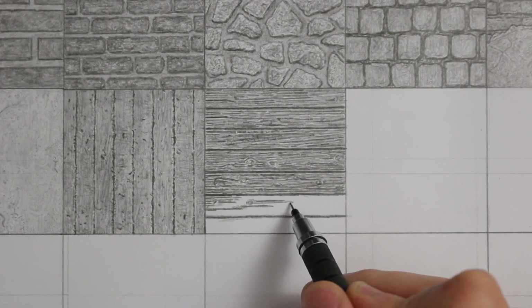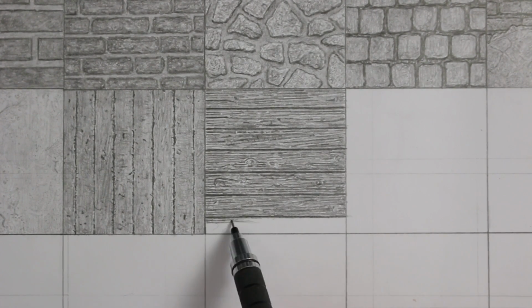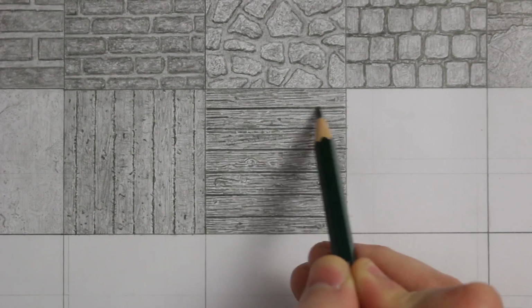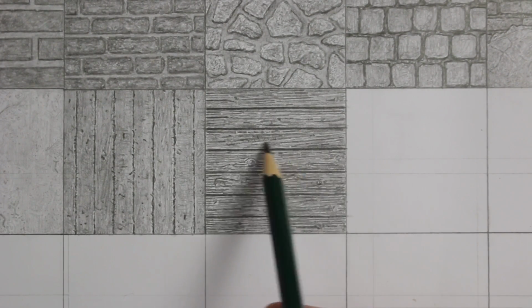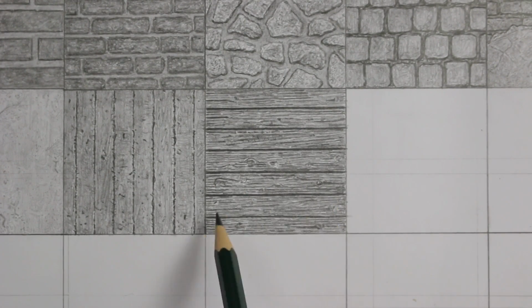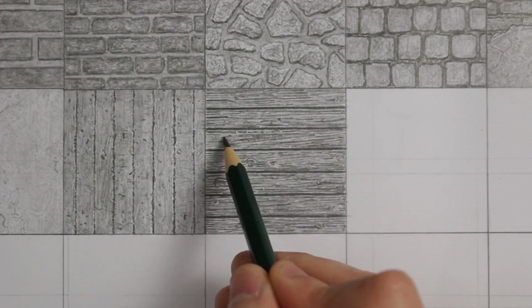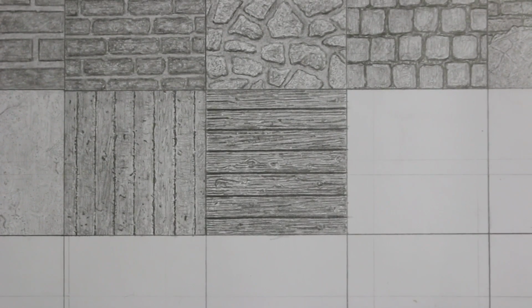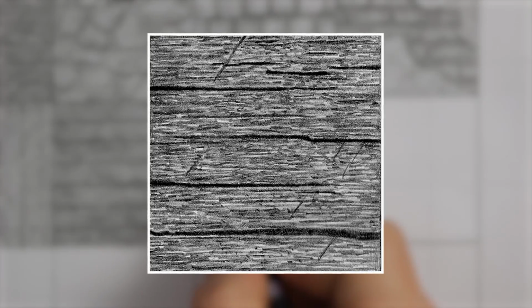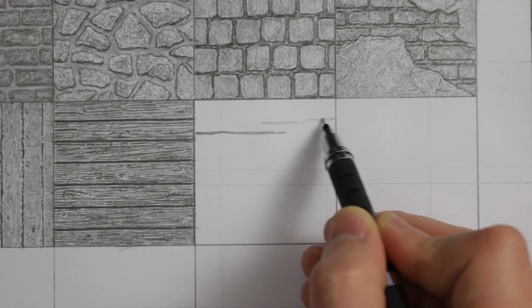and so every so often I'll draw some of these in. Between each of these wooden planks I make small differences in their texture and details, and I also change the amount of pressure that I apply with the pencil with each stroke so that these lines contrast with each other.